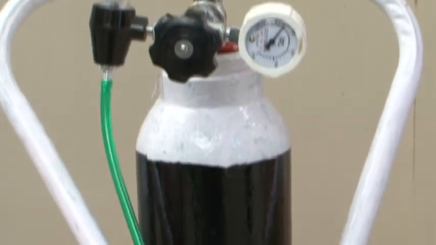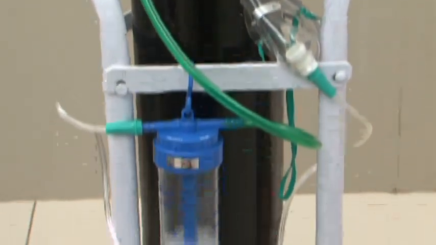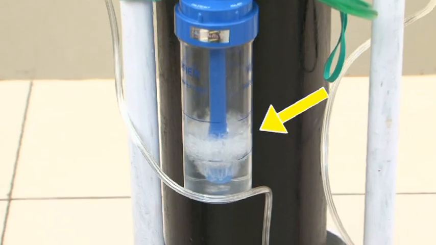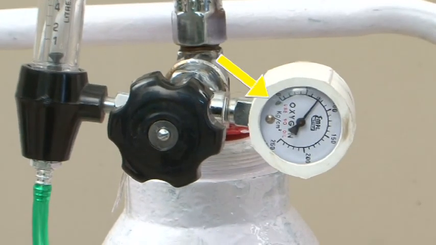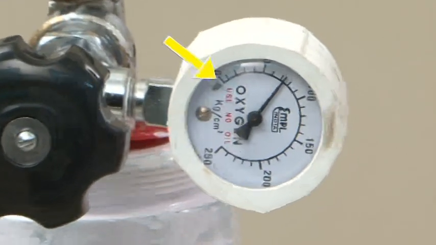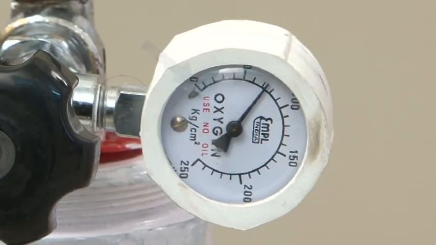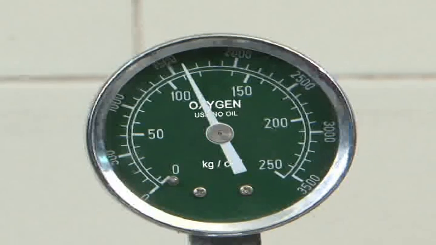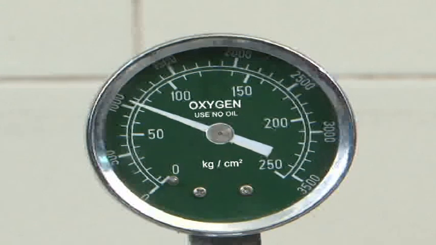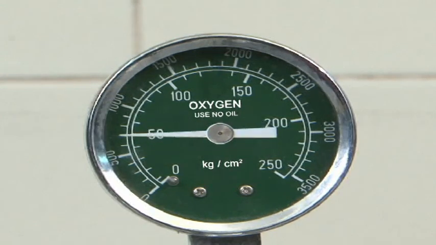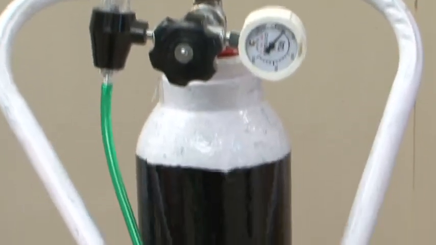Check the flow of oxygen by checking the presence of air bubbles in the humidifier before and during the administration of oxygen. Please also note, the gauge indicates the pressure of oxygen inside the cylinder. Normally, when the cylinder is full, the pressure is 1600 kilopascal and when it goes below 800 kilopascal, then it is time to replace the cylinder.